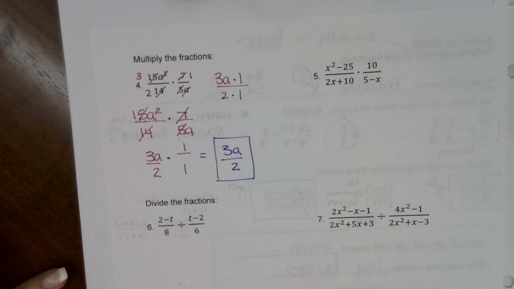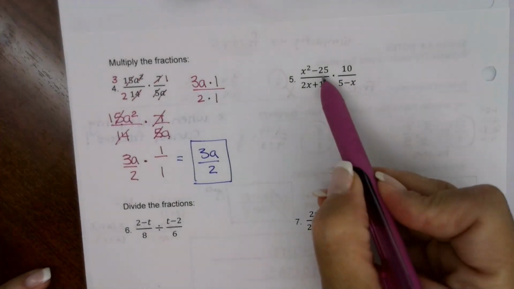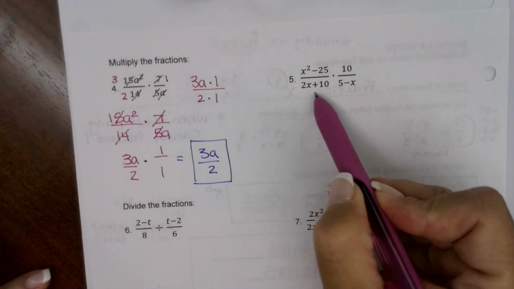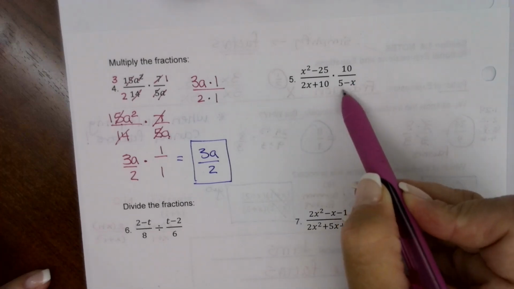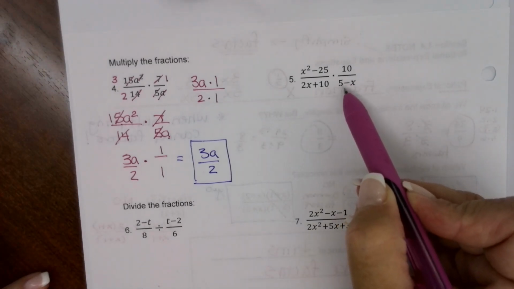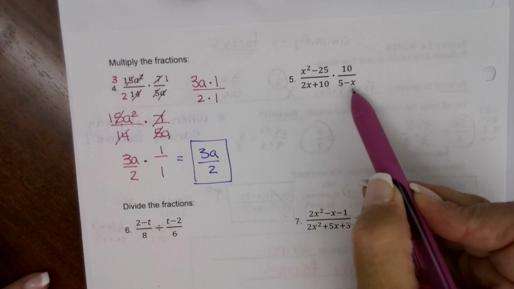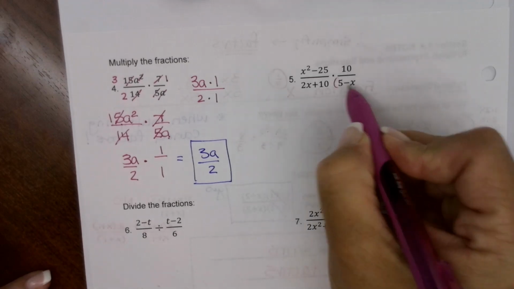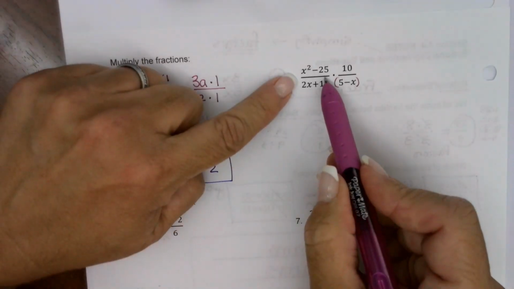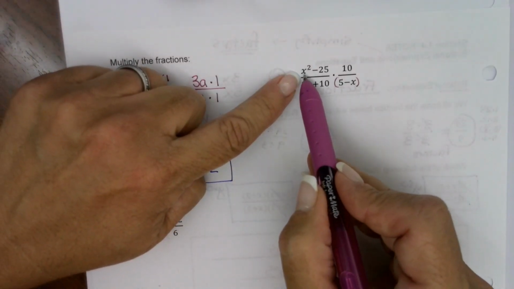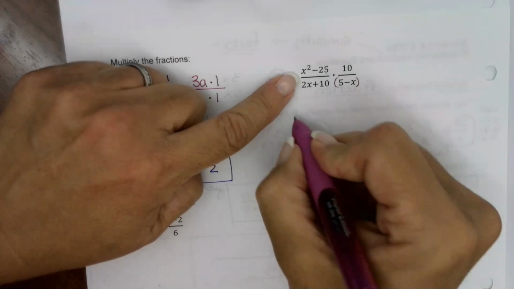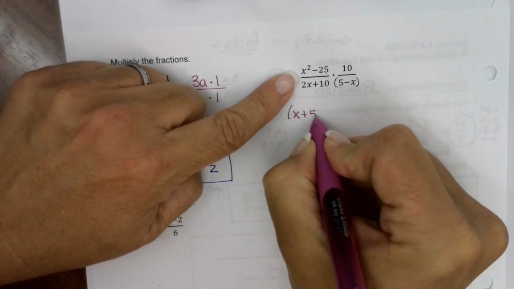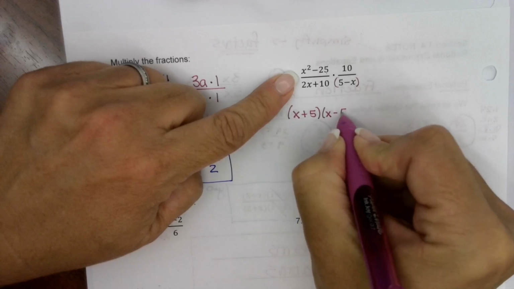Okay, so we look at number 5. What we have with number 5 is this is not in factored form. This is in factored form over here because I can't pull out another GCF on this. I'm done with this, so this is technically in factored form down here. But I need to put these in factored form. So hopefully you see that this is a difference of squares. So if this is a difference of squares, I'm going to have x plus 5 and x minus 5.